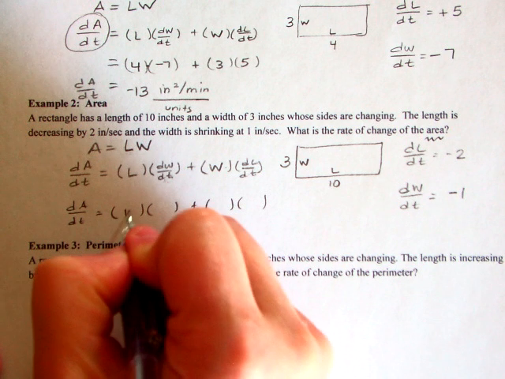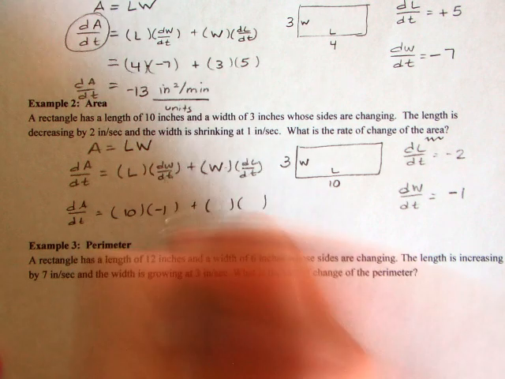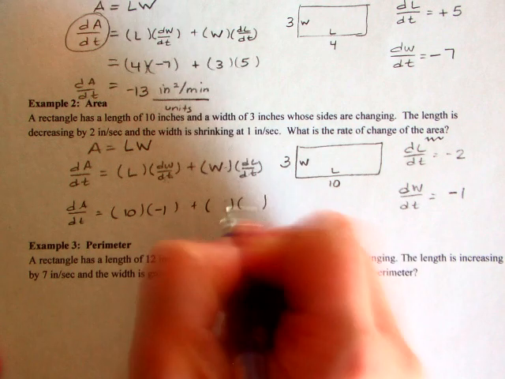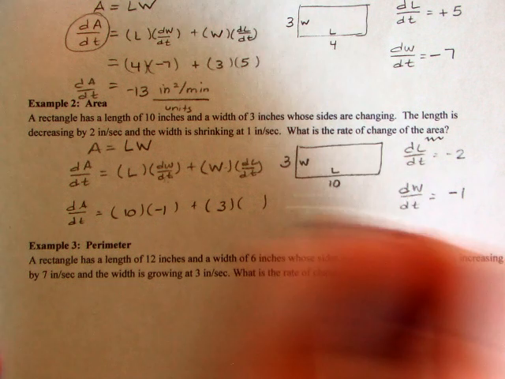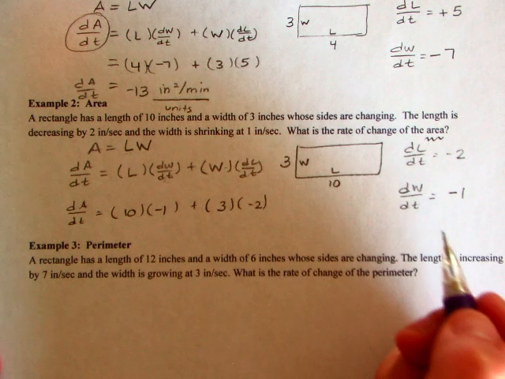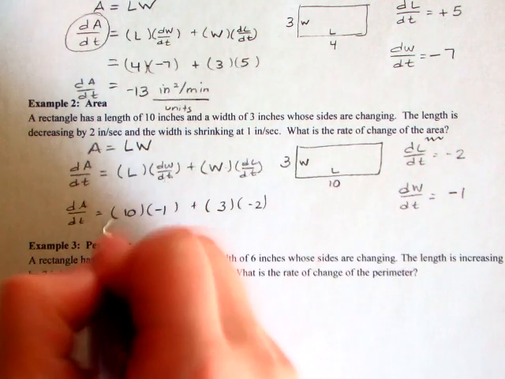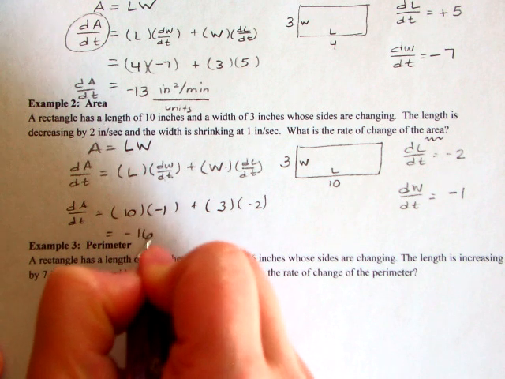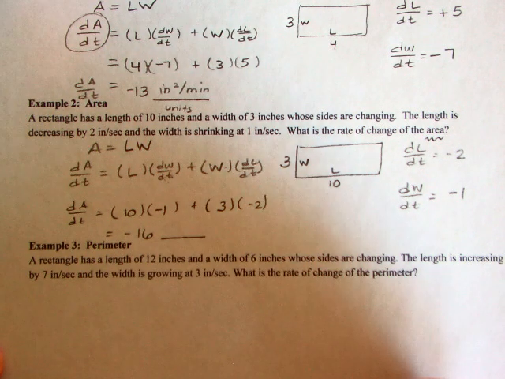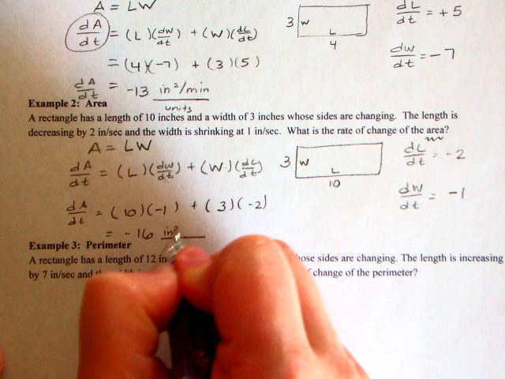My length is 10. dW dt is negative 1. My width is 3. My dl dt is negative 2. This gives me a final answer of negative 16. Again, we want units. Our units are going to be inches squared per second.